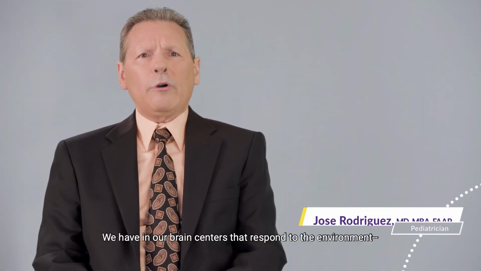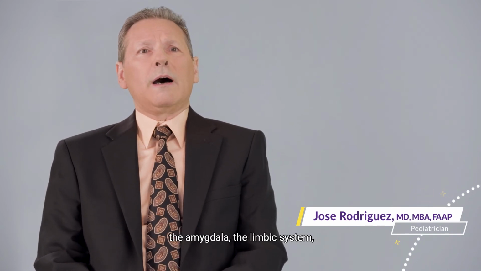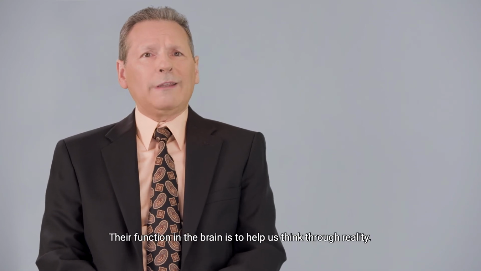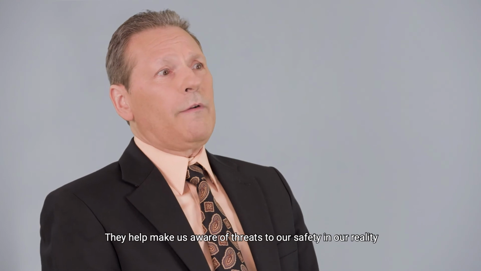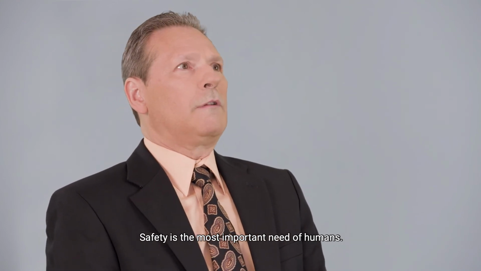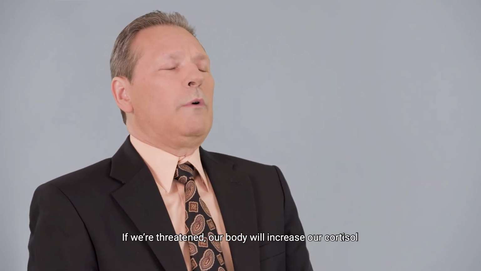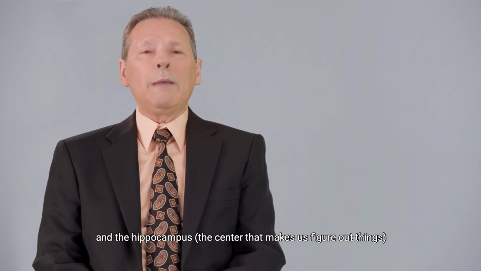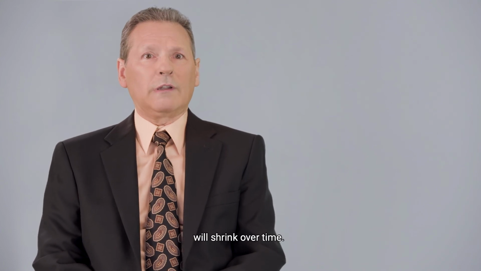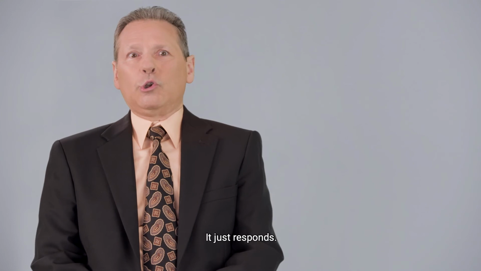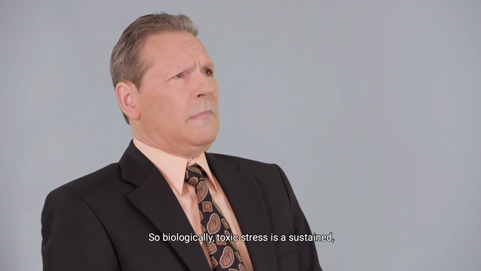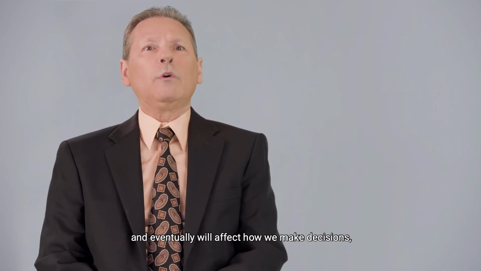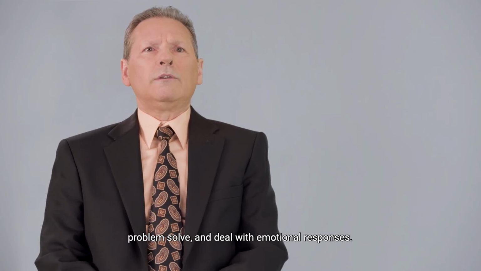We have in our brain centers that respond to the environment. At the amygdala, the limbic system, the hippocampus, prefrontal cortex. There are functions of the brain that help us stay in tune with the reality. And the reality is that of an apparent or real threat to my safety. Safety is the most important need of humans. If we're threatened, we will increase our cortisol, adrenaline levels to respond to that change. The amygdala will increase in size over time. The hippocampus, the center that makes us figure out things, shrinks over time. The amygdala doesn't ask what is going on, you just respond. So biologically, the toxic stress is a sustained, intense state that is caused by these experiences, and eventually will change how we make decisions, problem solve, and deal with emotional responses.